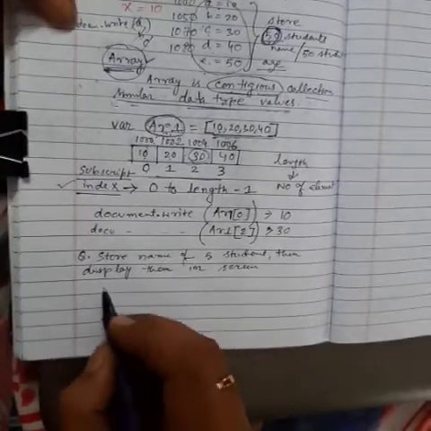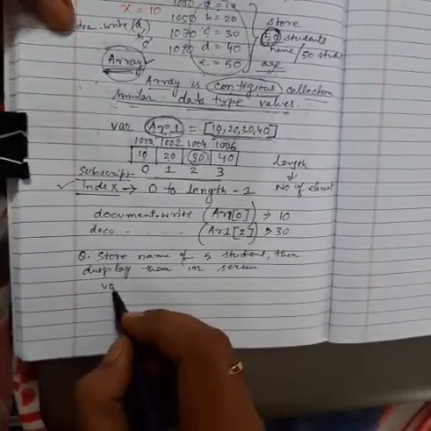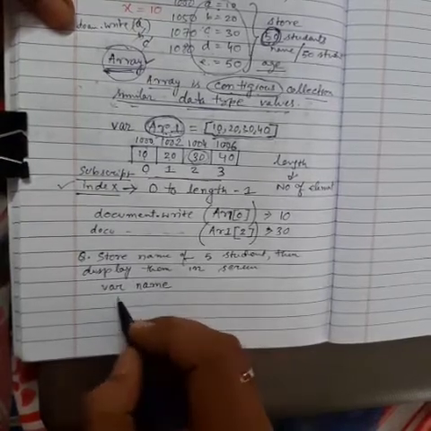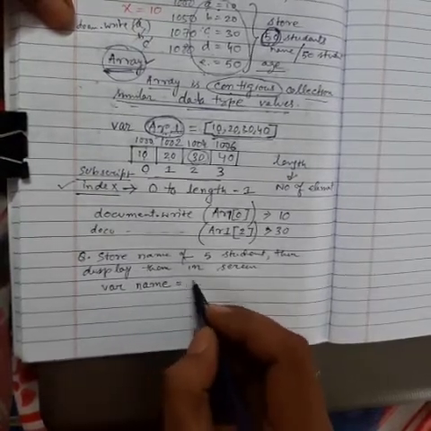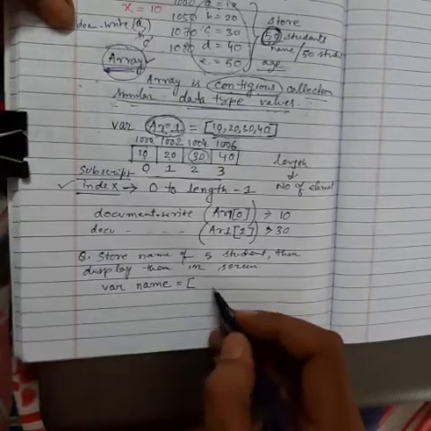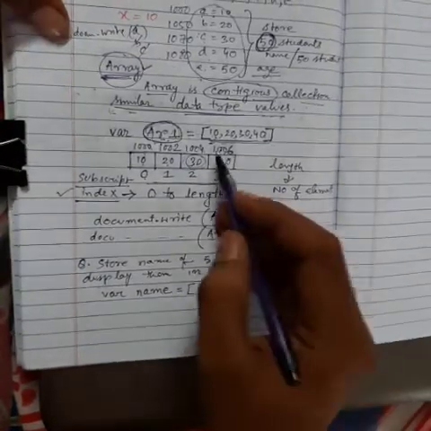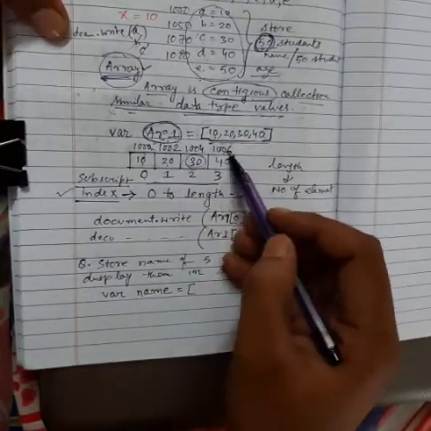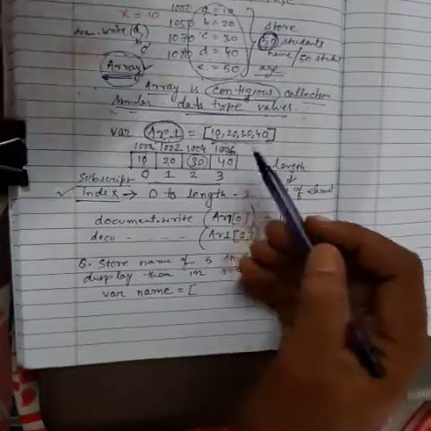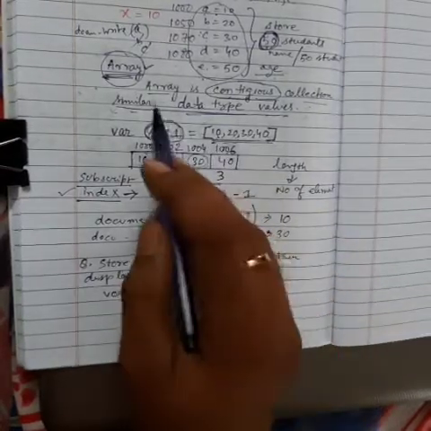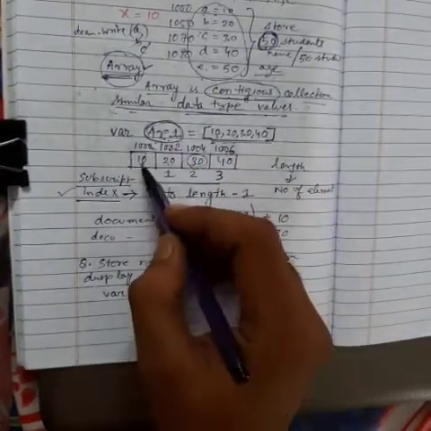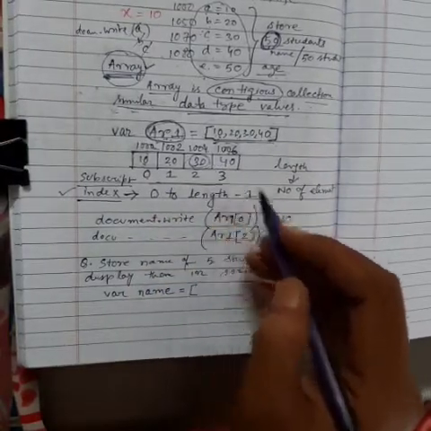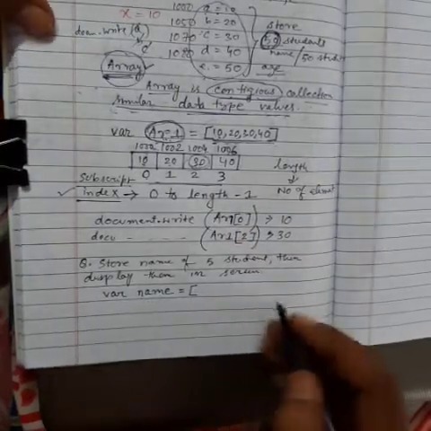So how will we write? First we have to declare one array. This is one variable, which we can name as per our choice, just like I am taking var name equals to, now again square bracket open. The second point is contiguous: we have understood that since the memory locations are in a contiguous manner, that's why we call it a contiguous collection of data. But similar data type means, just like here 10, 20, 30, 40, all are numbers or integer values. Now suppose here we are storing names.